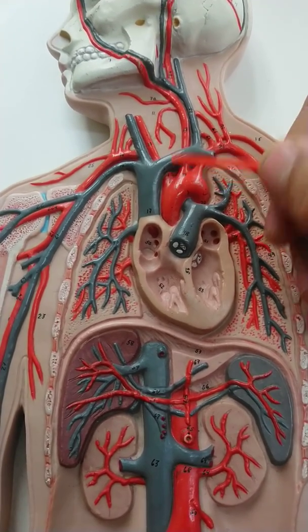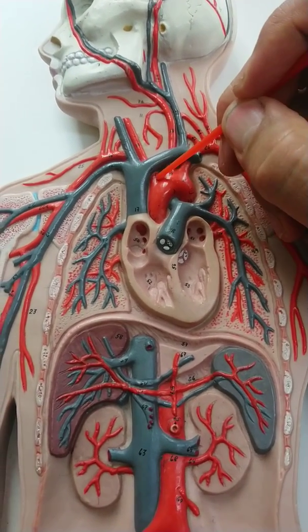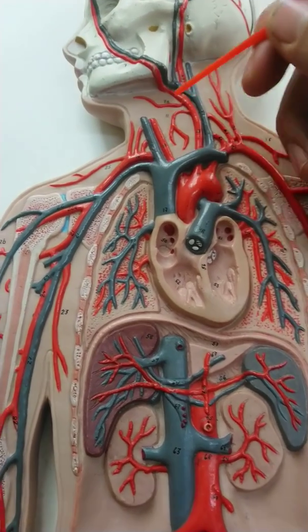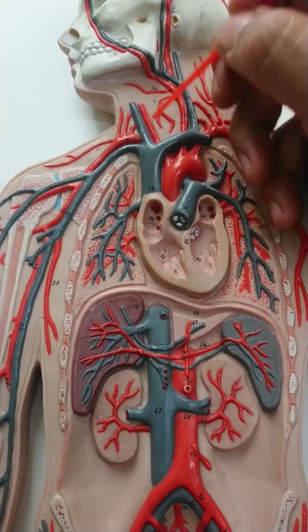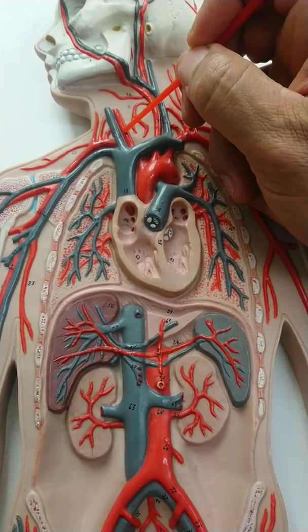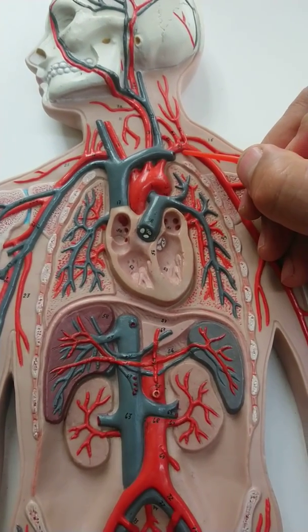So remember, in the right side only, I have a brachiocephalic trunk. This is in the arteries. Brachiocephalic trunk, just this little piece here, until it splits. Remember always that when you see a blood vessel splitting, most of the time it changes the name. So this is brachiocephalic trunk, right common carotid, right subclavian. Left side, left common carotid, left subclavian.